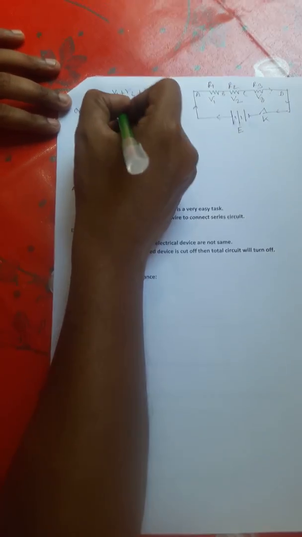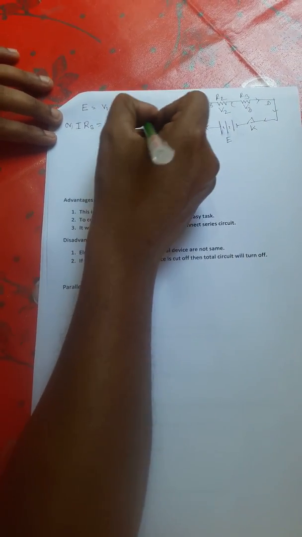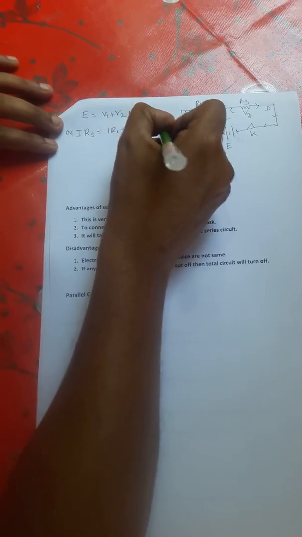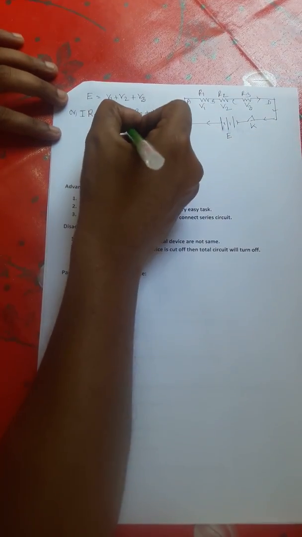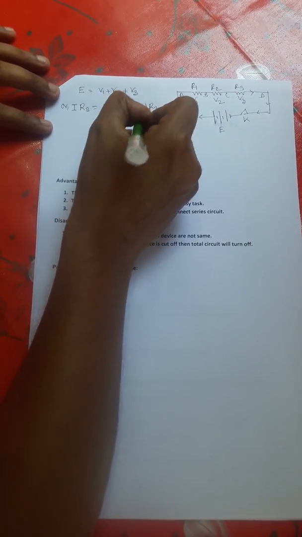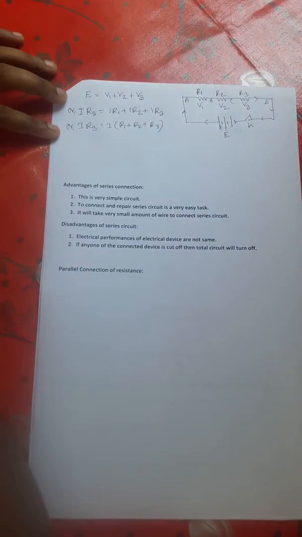Now V1 will be equal to I into R1 according to Ohm's law. V2 is I into R2 and V3 is I into R3. Now take a common I here, then you can say that R1, R2 and R3, in this side I into RS.